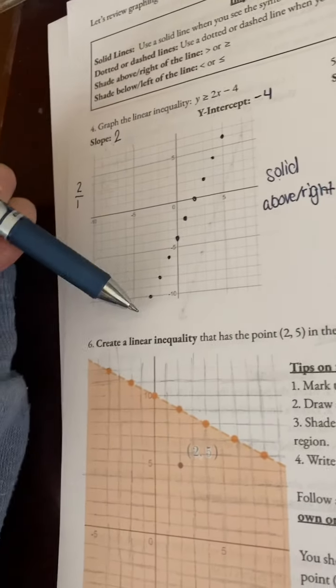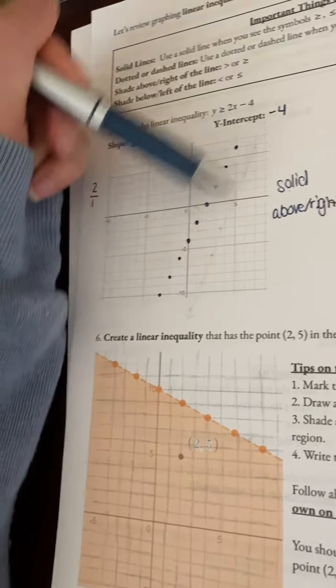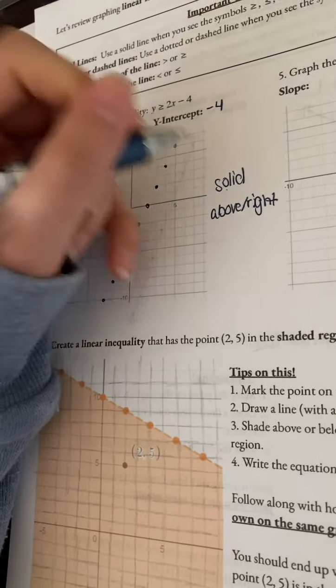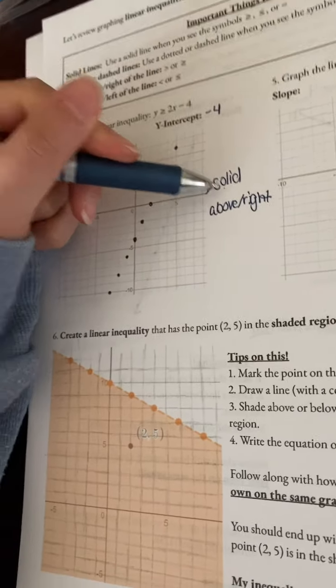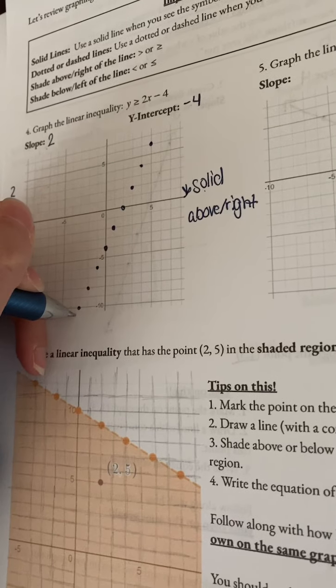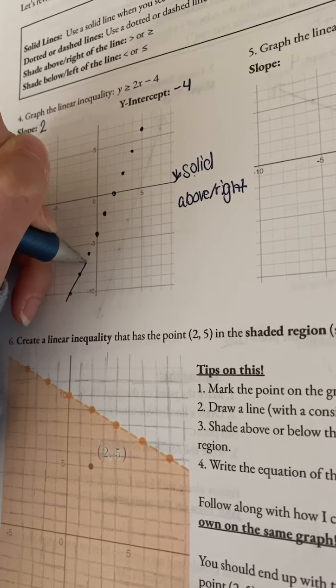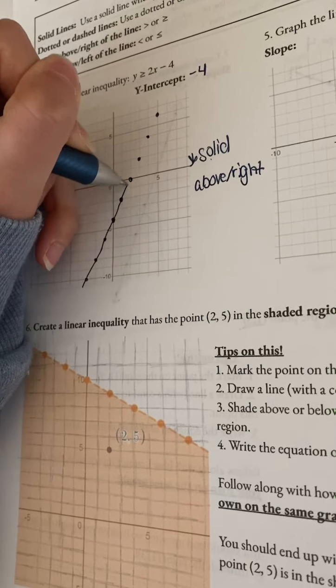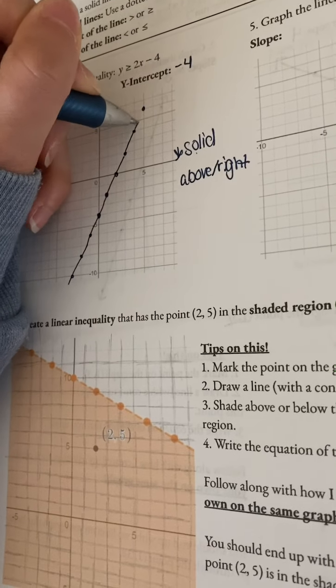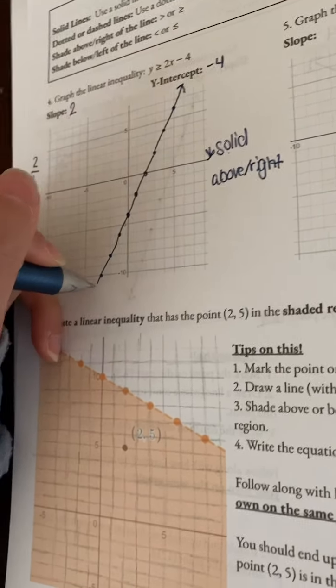And now before I go ahead and just connect them, I want to double check what type of line I'm going to use. So I am going to use a solid line, so I guess I can just connect them as I normally would. But again, if I didn't have the or equal to part, then I would be using a dotted or dashed line instead.